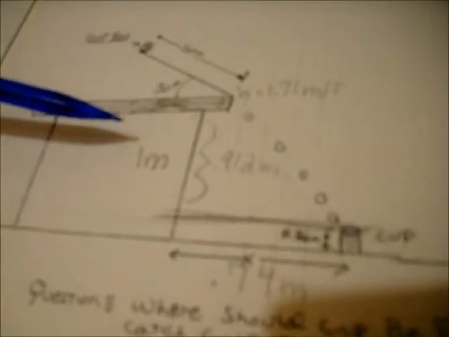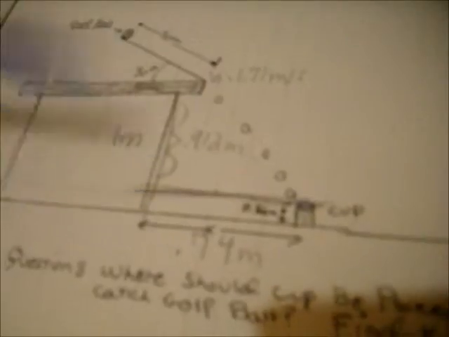Okay, so now we're going to solve for t. We have dy equals 0.912 meters, and the reason for that is because over here we have the height of the table is 1 meter, but then we minus 8.8 centimeters from it because that's how tall the cup is, and we're basically saying that this is the floor and then that's where our trajectory ends. So we have that, and then we have g equals 9.8 meters per second squared, and then we have t is what we're trying to solve for.